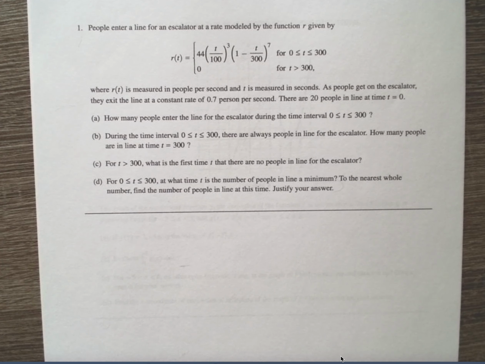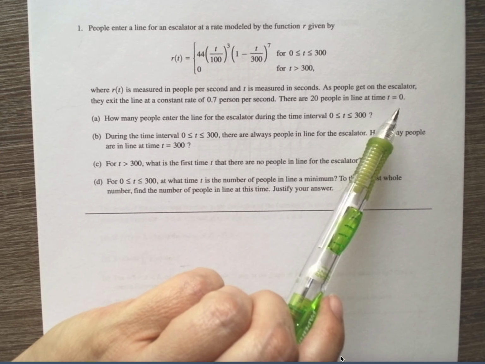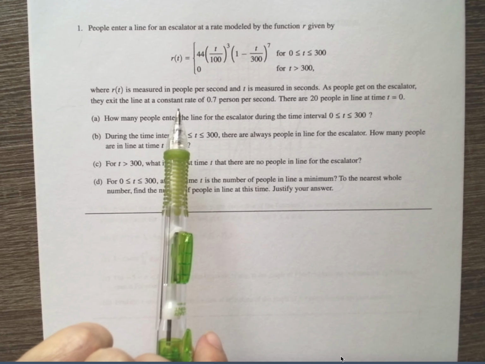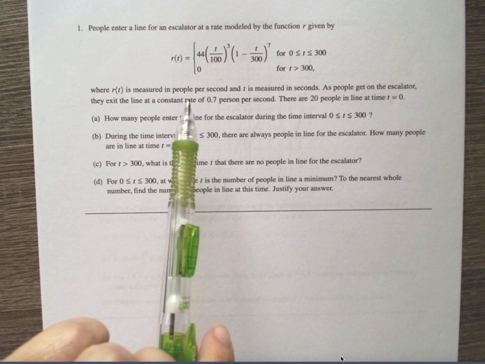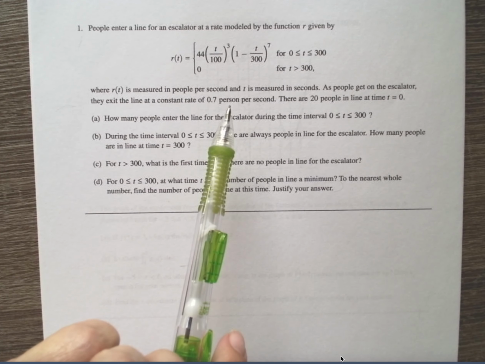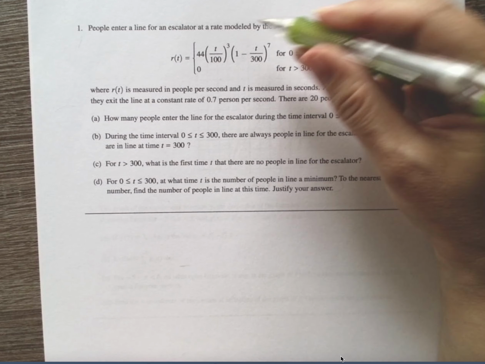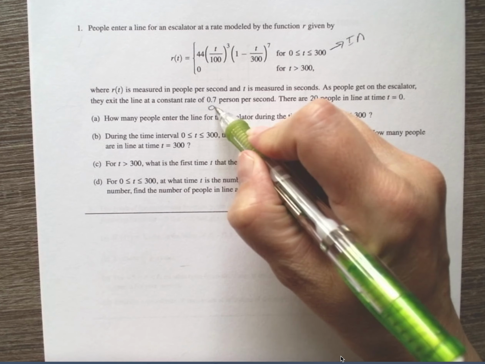Or when you come in on an airplane and everyone gets off the plane, maybe there's an escalator there to go get your luggage. Everybody's in line because they just got off the plane, and then once the 300 seconds is over, now nobody's in line. So this is that rate, but then it also tells you that as people get on the escalator, they're going to exit the line because they're getting on the escalator, so they're not in line anymore, and that rate is 0.7 persons per second.